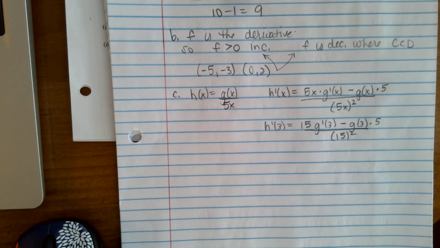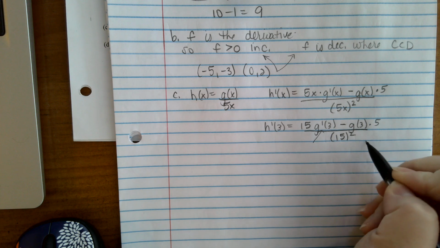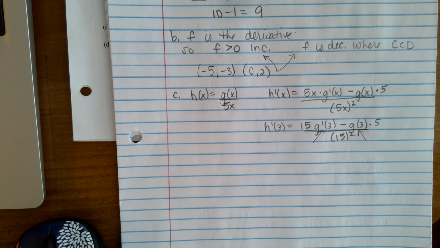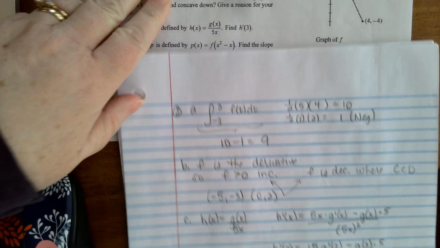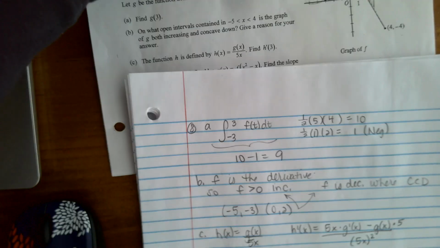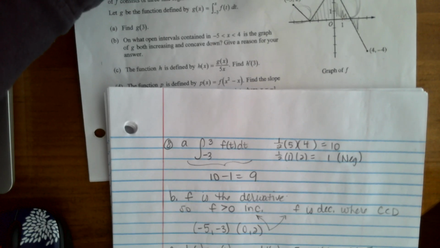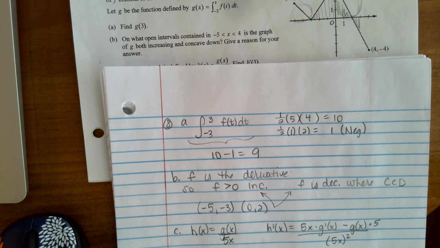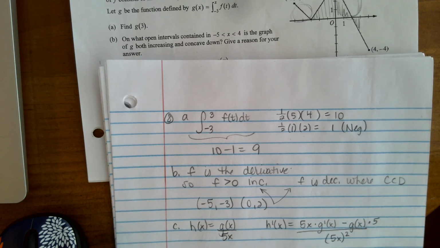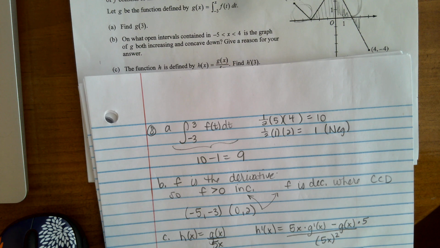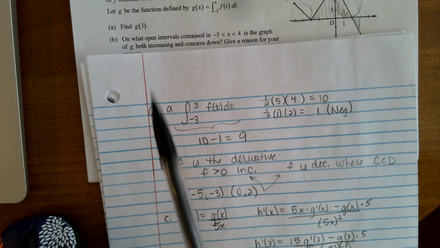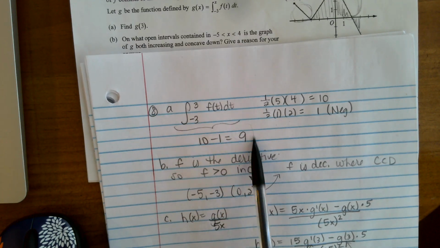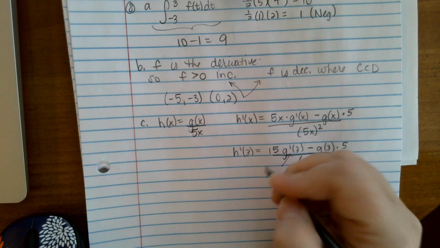Now, you can't be done yet. You got to figure out what g prime of 3 is and what g of 3 is. Let's go here and look at part A. We have g of 3, which we found right here in part A. We found it to be 9. So we know that this one's going to be 9.